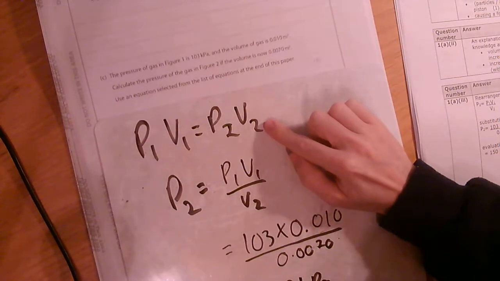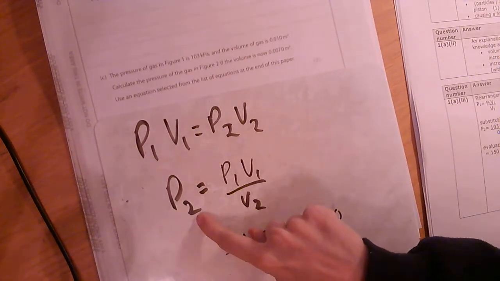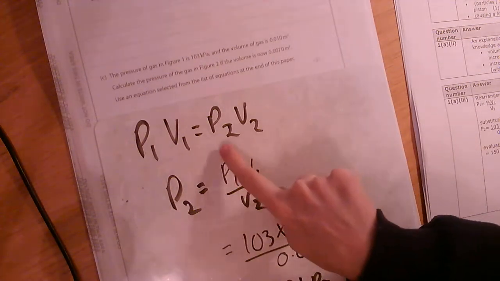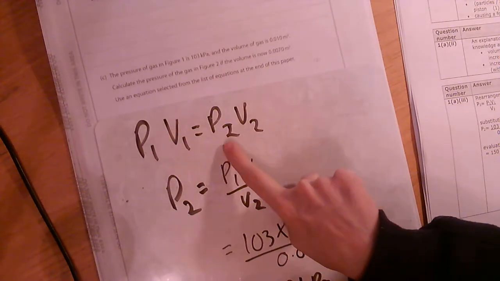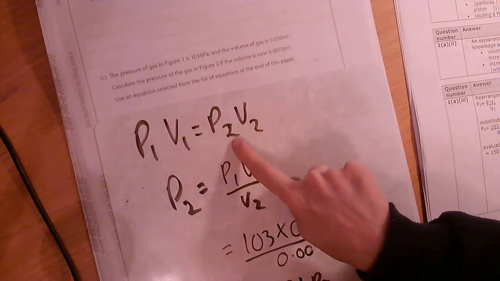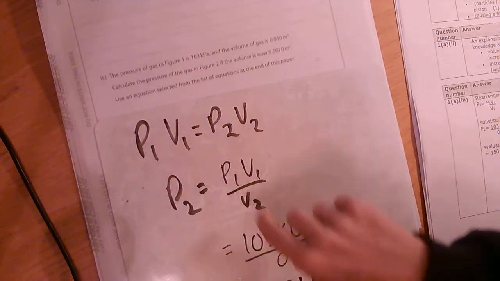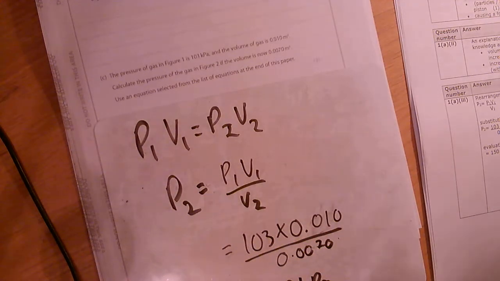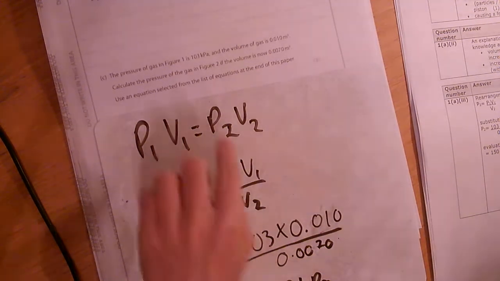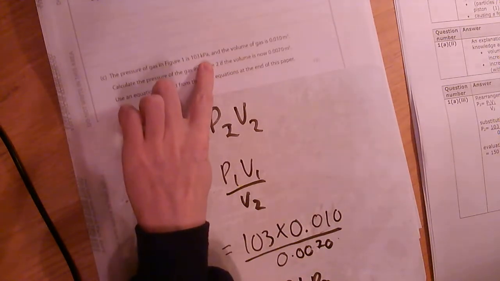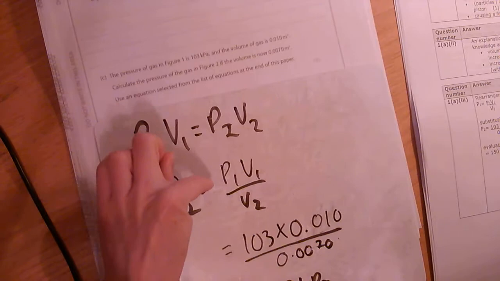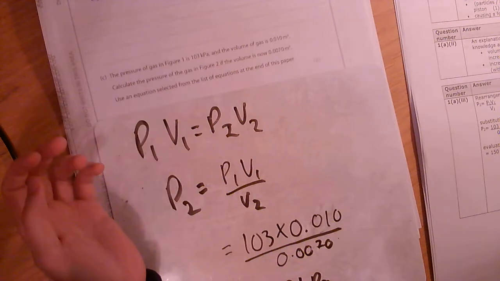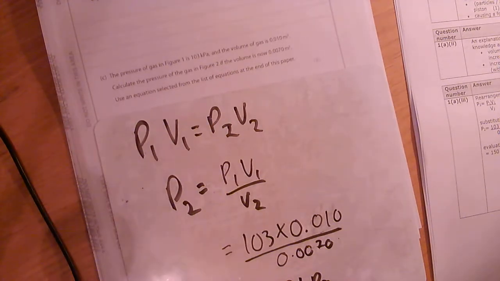So here's my equation. I need to rearrange it to get P2, the pressure at the end, the pressure of the gas in figure 2. And to do that I just divide both sides by V2. So if I divide this side of the equation by V2, I'll just end up with P2. And this side of the equation, if I divide it by V2, I'll end up with P1 V1 divided by V2. So that gives me this line here. Substitute the values in. Like I say, it doesn't matter that this is kilopascals, it usually would. But with this equation, as long as you're consistent with the units, as in both pressures are in kilopascals, or both volumes are in cubic centimetres or whatever, it won't be a problem.